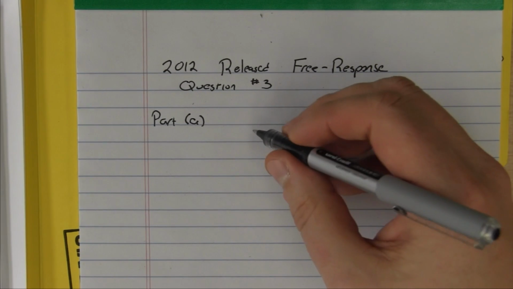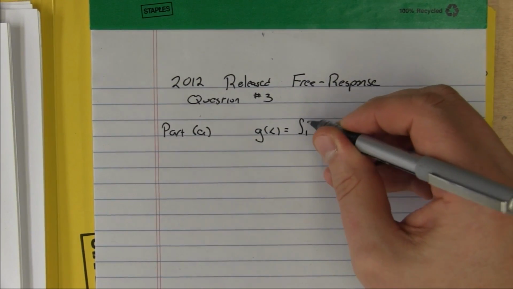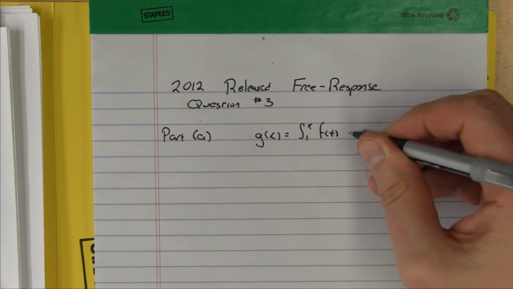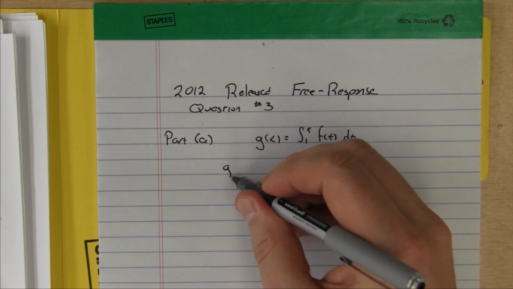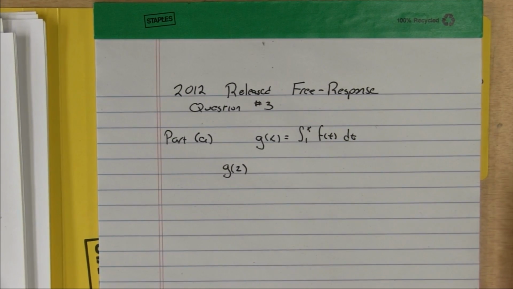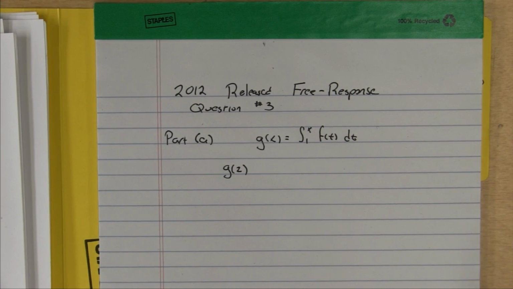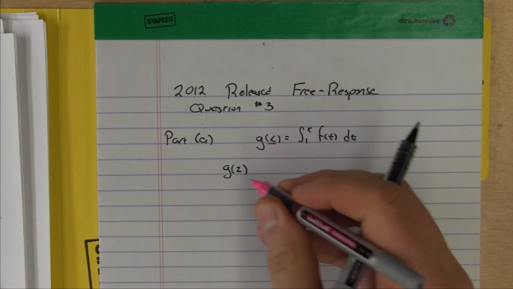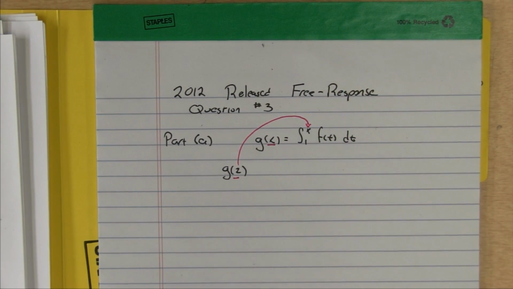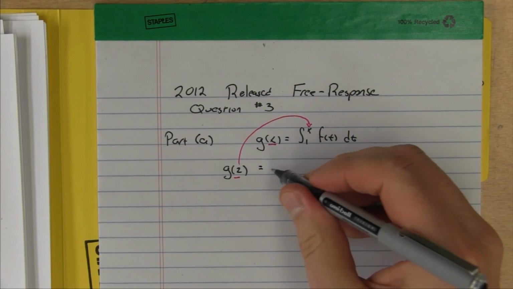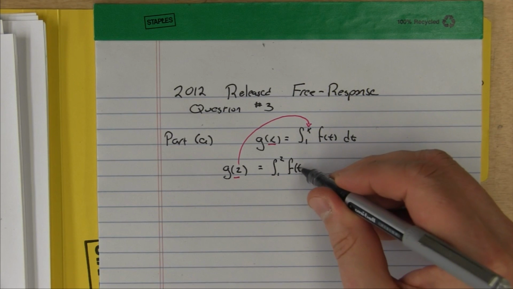So our function that they give us is g of x equals the integral from 1 to x of f of t dt. And they ask us for g of 2 and g of negative 2, so we'll do those two separately. So for g of 2, since this is our x, and we're saying the x is 2, that means that 2 is going to go up here for this x. So all they're asking us really to do is find the integral from 1 to 2 of f of t dt.